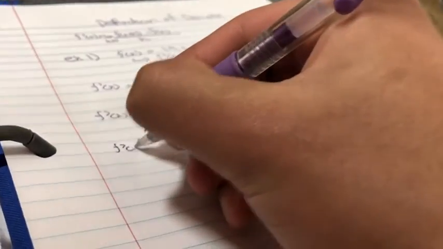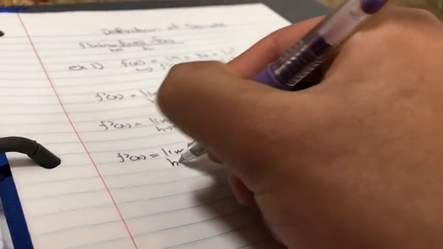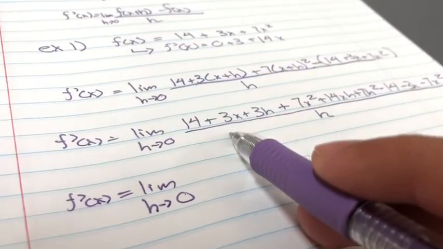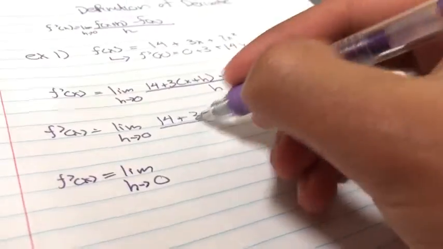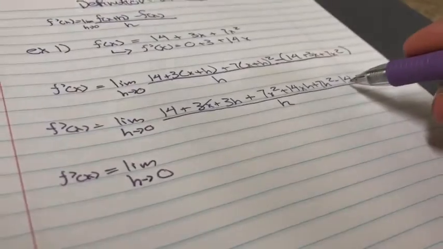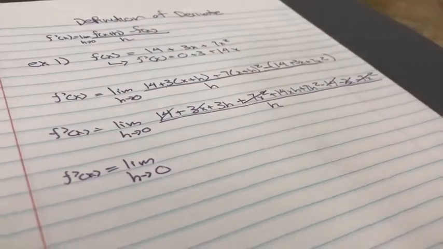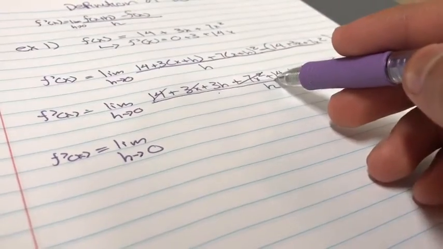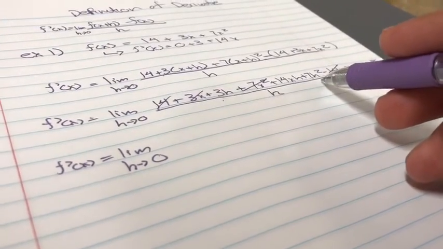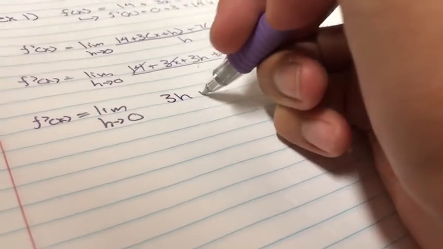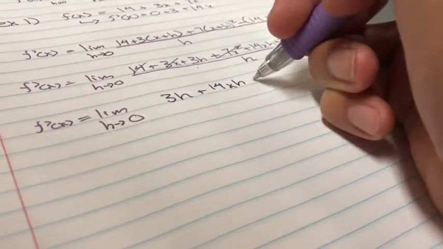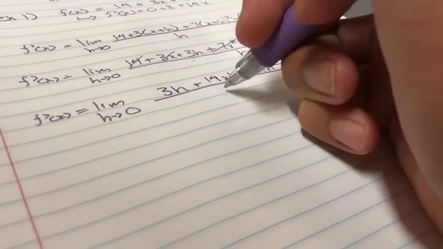So f prime of x equals the limit as h approaches 0 of, so here we have a 3x and a negative 3x, so let's cancel those out because that's going to equal 0. We have a 14 and a negative 14, so cancel those out. And we have a 7x squared and negative 7x squared, so we're going to cancel those out. And that leaves us with 3h plus 14xh plus 7h squared over h.